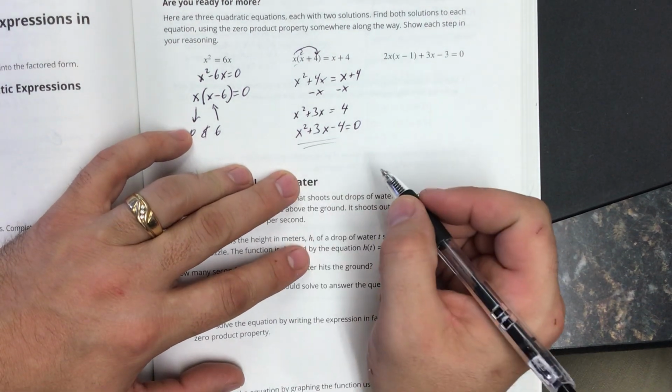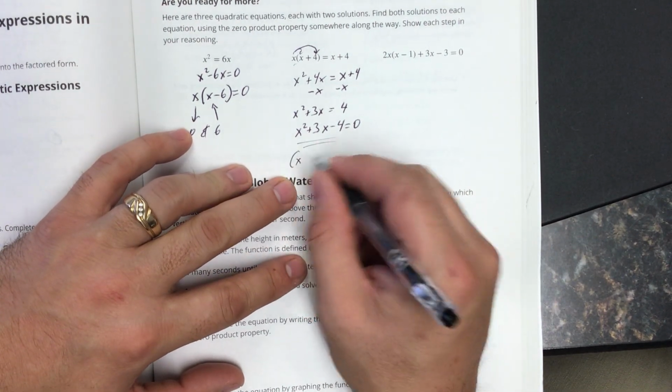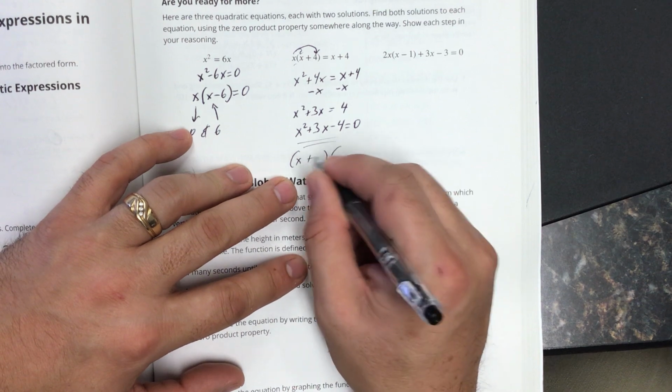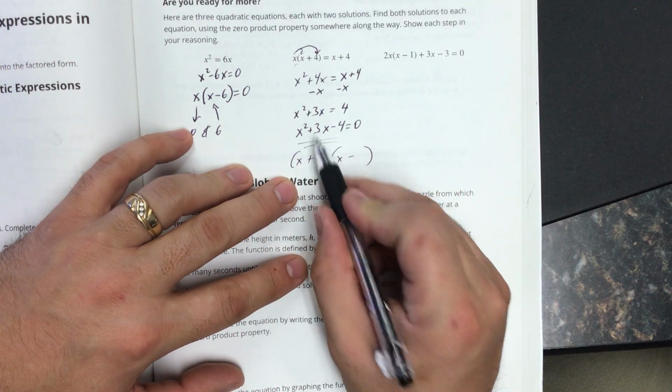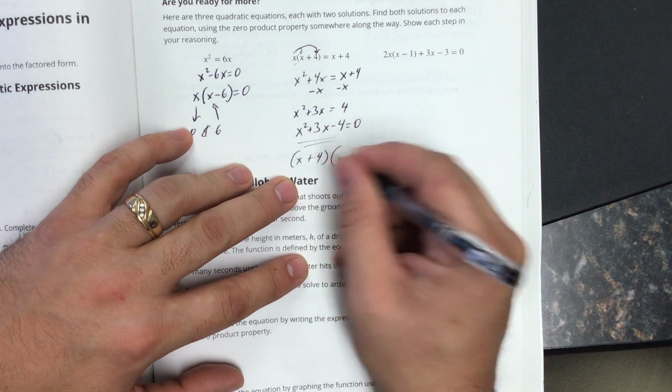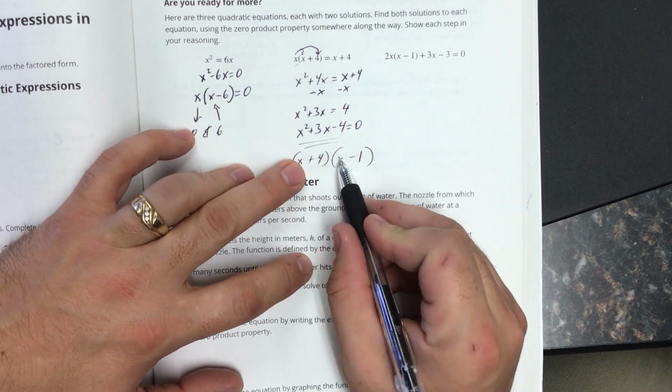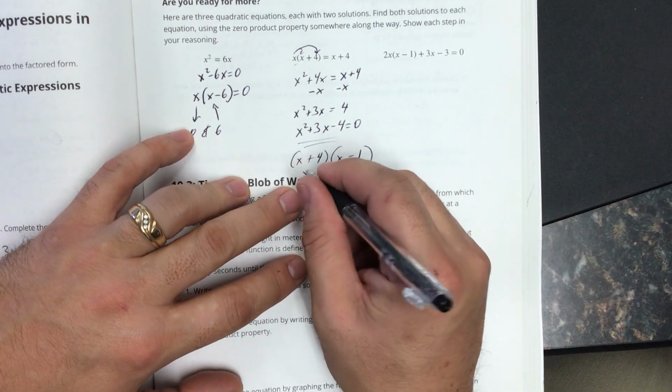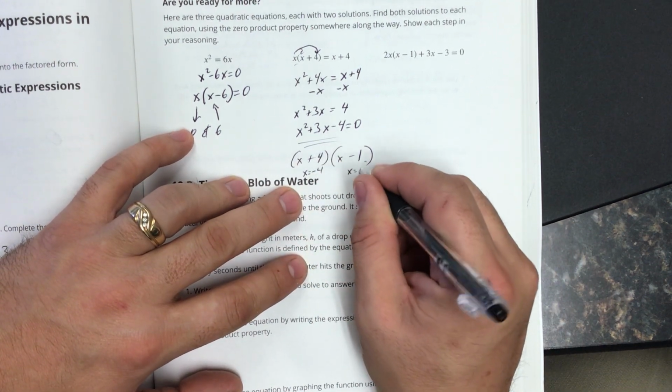Now I should be able to factor that. Last term is a minus, so that's one of each. Bigger one is positive, 3 bigger, so I'm going to go 4 and 1. 4x minus 1x is 3x. Answers would be -4 and 1.